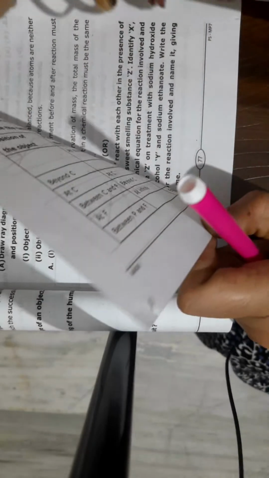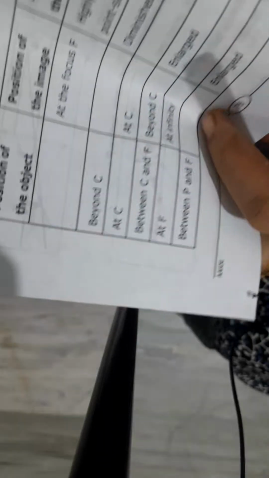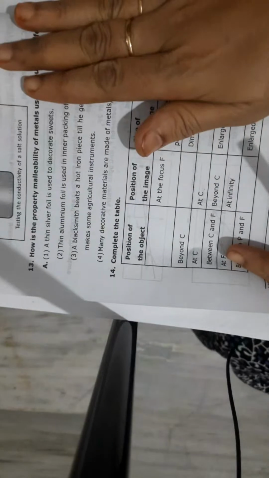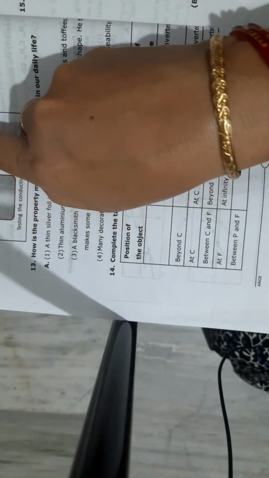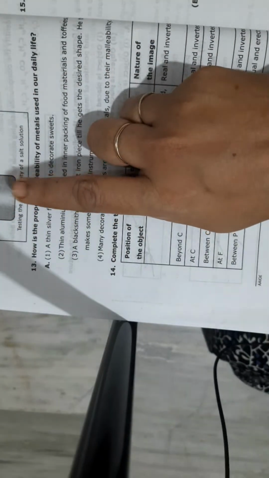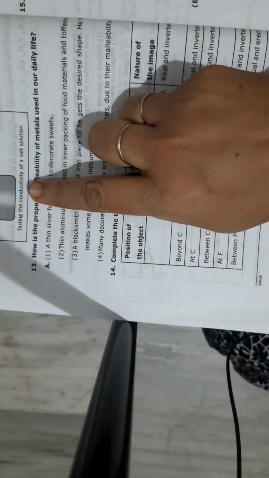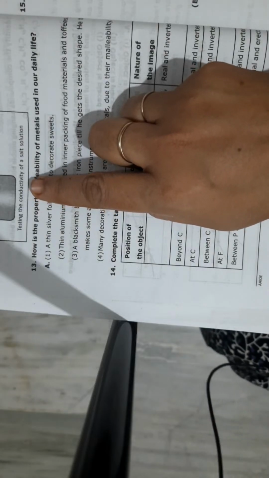Okay, now coming to the next question. We completed section 2 and section 3, and this question also we get in every paper. Draw the diagram of the apparatus arranged as shown in the figure where the metal will react with salt solution. Either they give metal reacting with salt solution or metal reacting with acid.